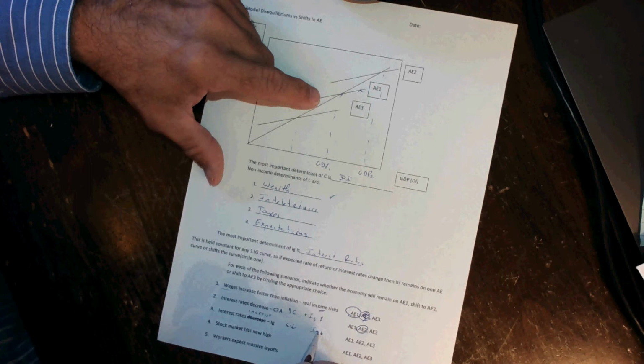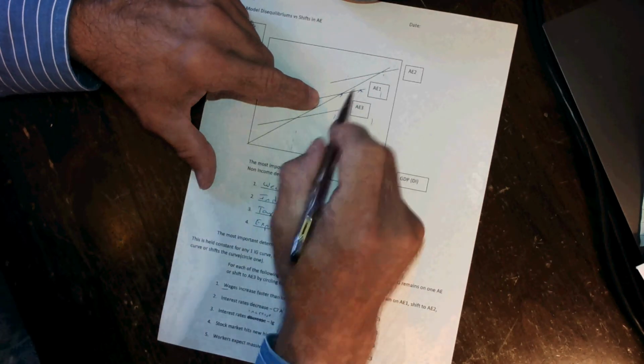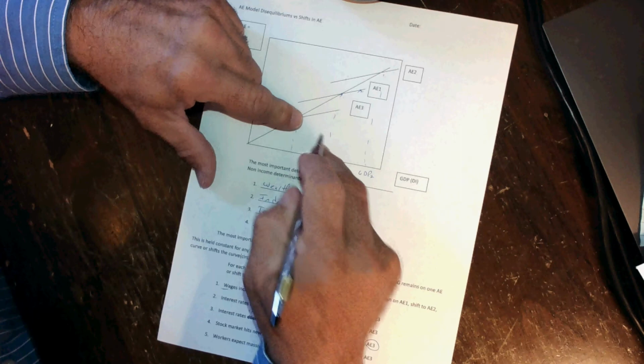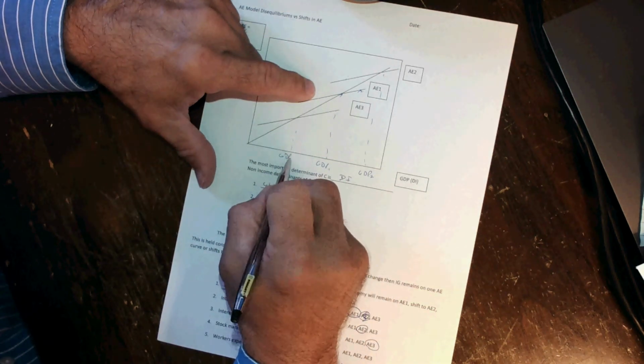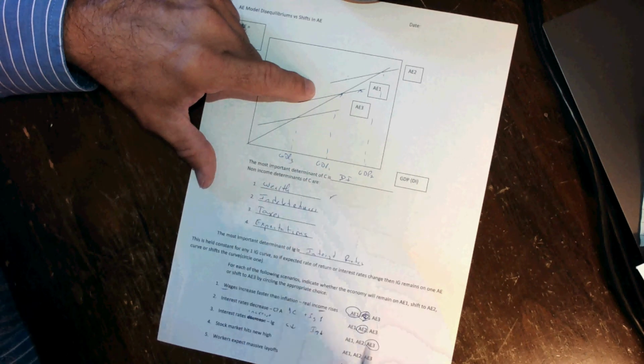And business spending on new projects would also decrease because the higher cost of borrowing would decrease profits for all projects, resulting in more being unprofitable and less spending being undertaken. So we would fall from AE1 to AE3, a decrease in aggregate expenditures. GDP would fall from aggregate expenditure 1, GDP 1, to GDP 3.